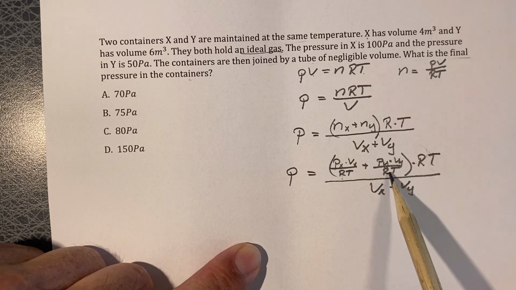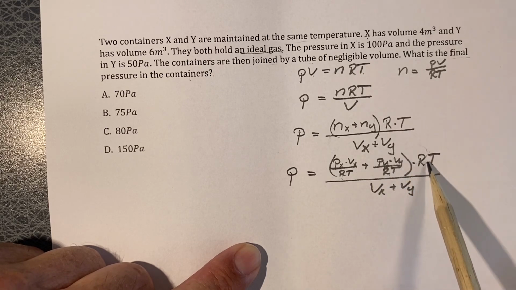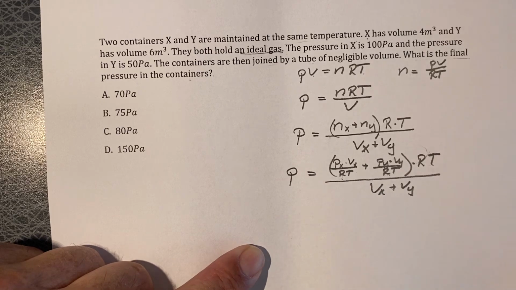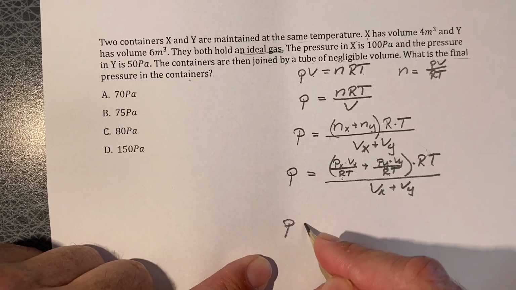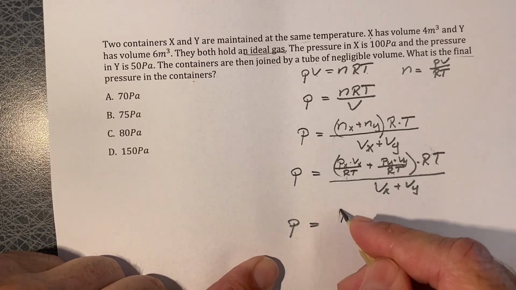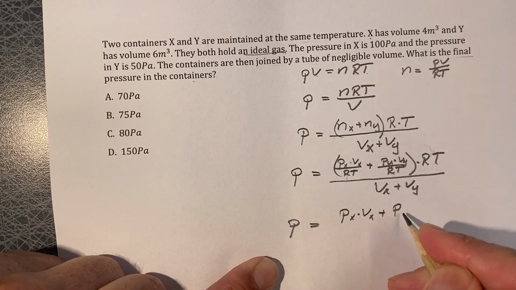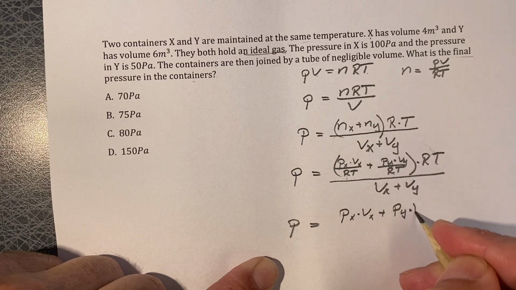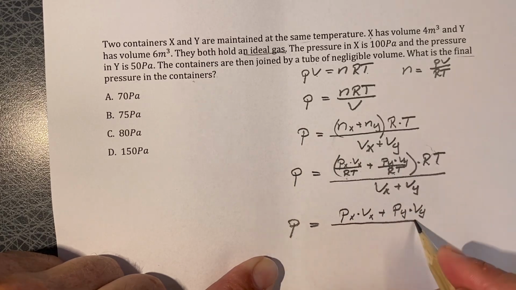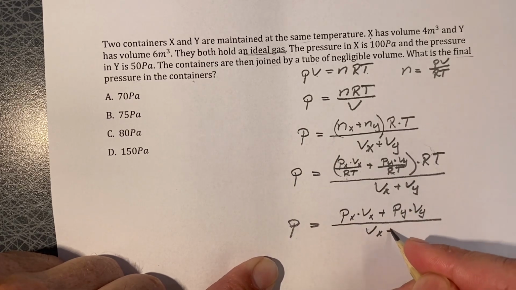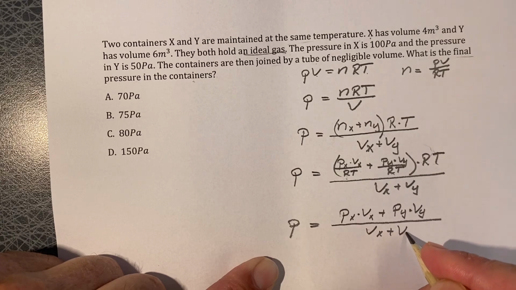RT in the denominator and RT in the numerator. So these are also cancelled out. Therefore, the final pressure will be Px times Vx plus Py times Vy over Vx plus Vy.